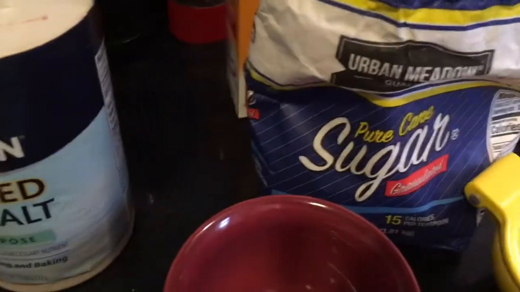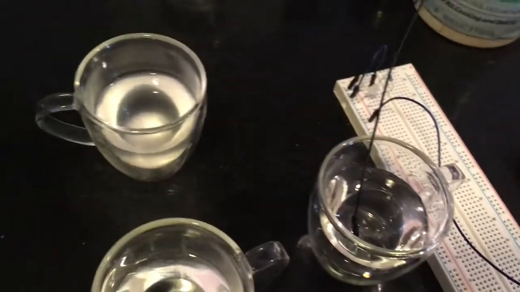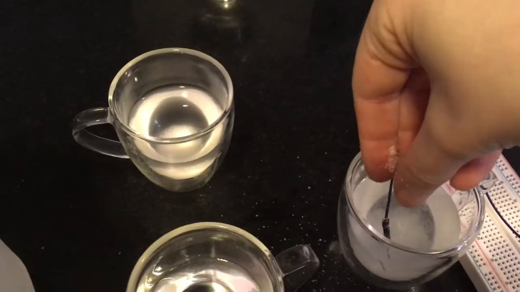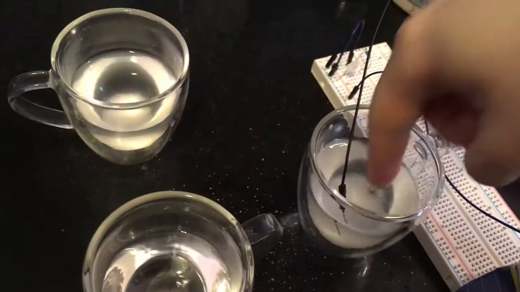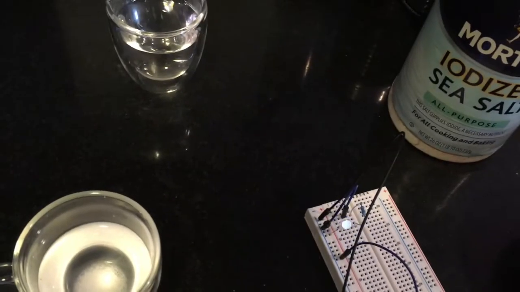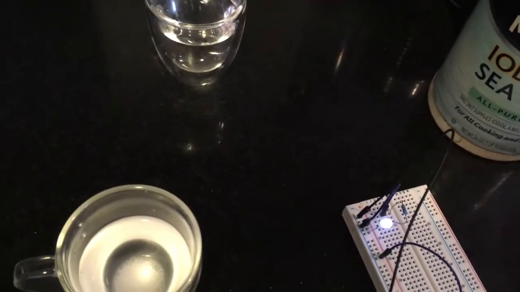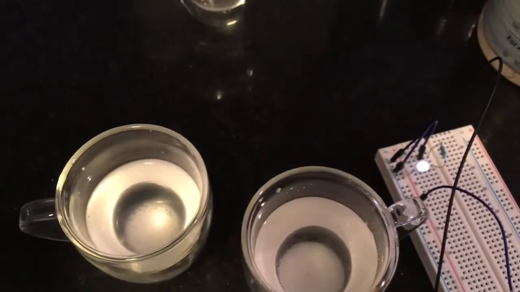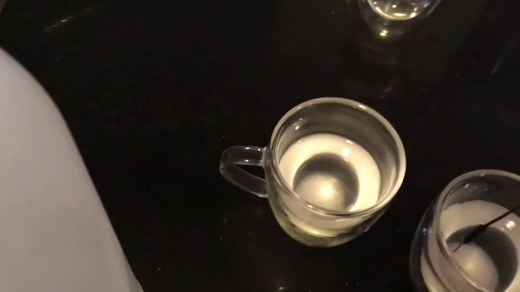Okay, so next I brought in some sugar, right? So sugar is a covalent compound. I'm just going to go ahead and grab some of this, and sprinkle this in here. I'll dissolve that a little bit. And let's go ahead and test that. So this is not conducting electricity very strongly. This is about the same as my just plain water, right? You can see that the plain water and the sugar water are lighting up the bulb about the same amount.